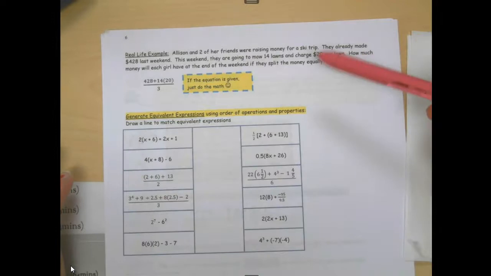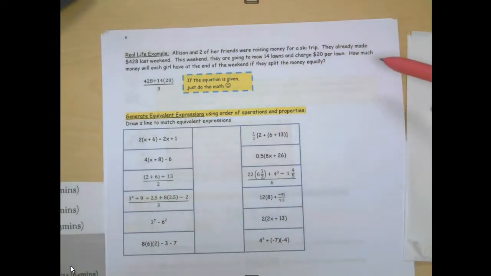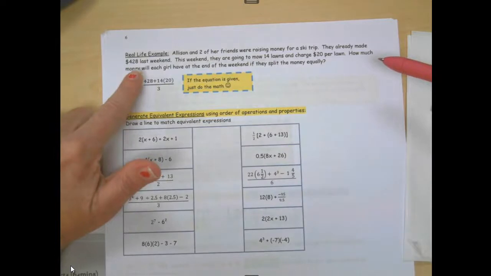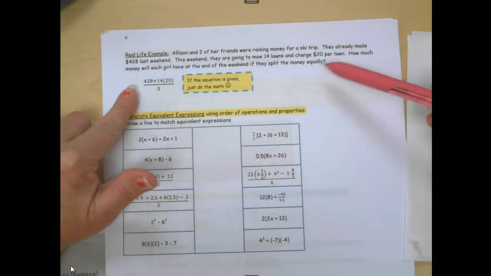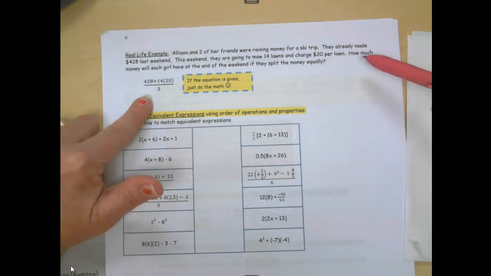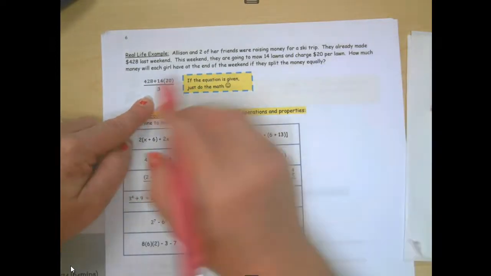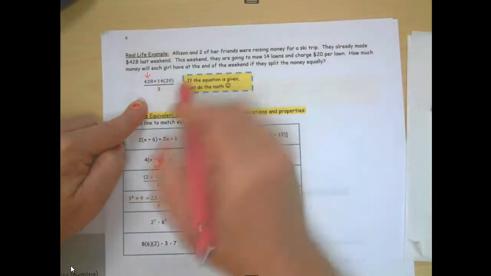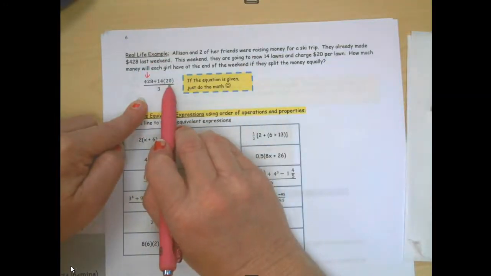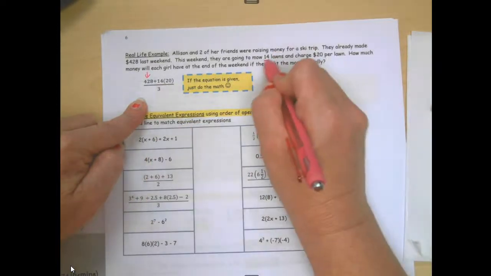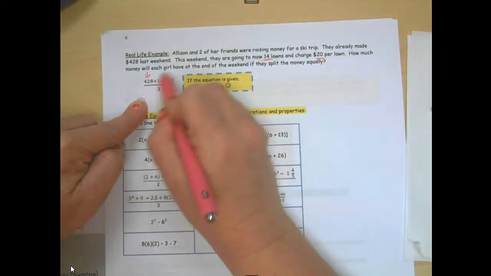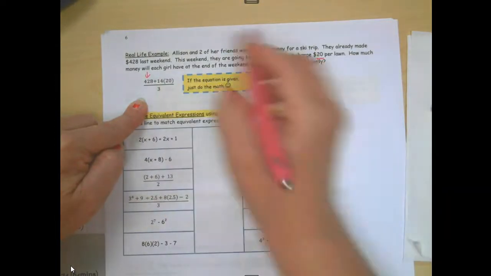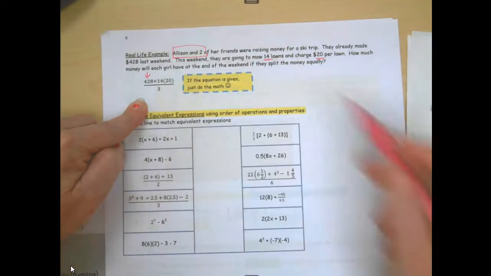Allison and 2 of her friends were raising money for a ski trip. They have already made $428 last weekend. This weekend they are going to mow 14 lawns and charge $20 per lawn. How much will the girls have at the end of the weekend if they split the money equally? So this is the equation. This is what they have. They are adding 14 times 20 because they are doing 14 lawns and they're doing $20 each. This, and then they're going to divide this answer by 3 because they're splitting it equally. It's Allison and 2 of her friends, which is 3.